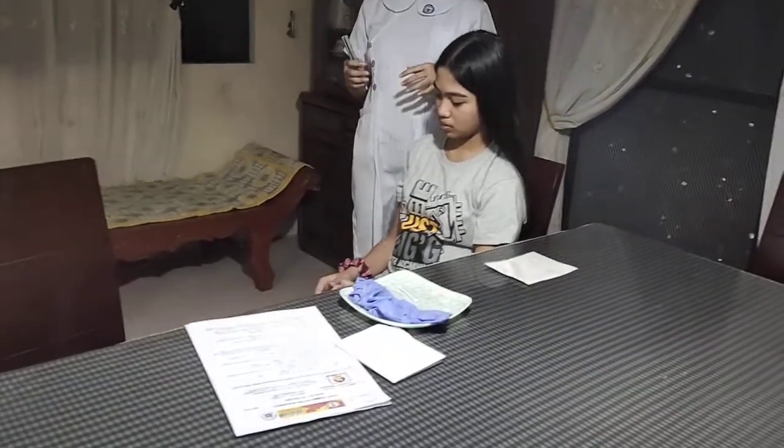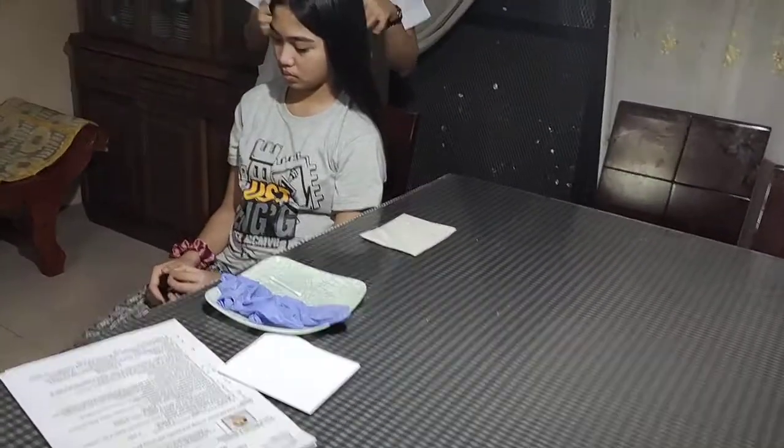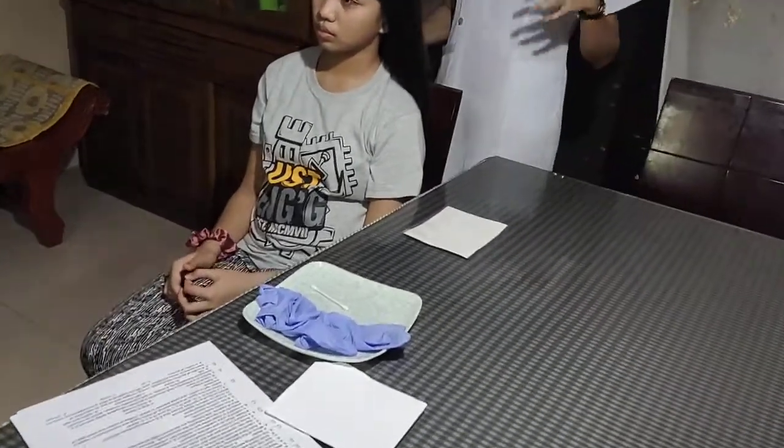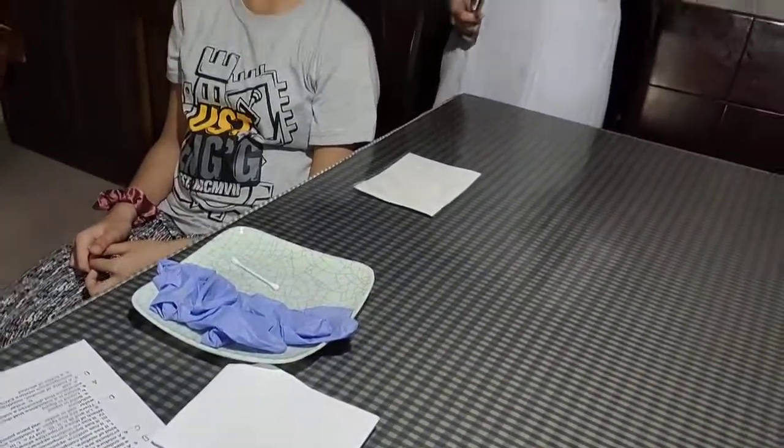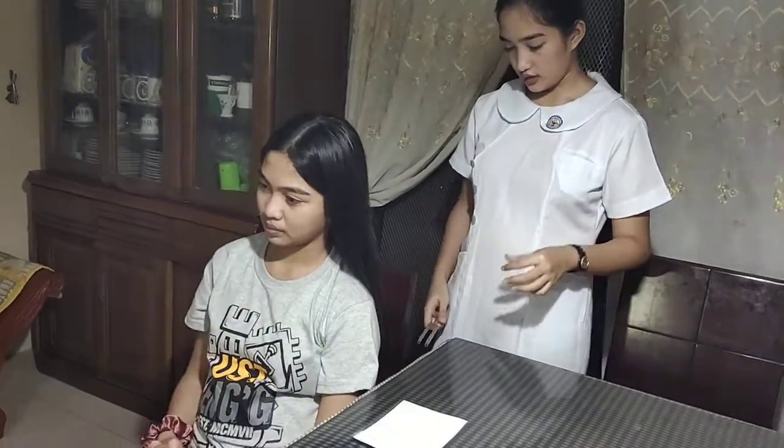So next one, we will now perform Rinne's test to compare ear conduction. To do this, we will now use the tuning fork. So we will now ask the client to raise the hand if you don't hear the sound. Okay, Ma'am? We will pound the tuning fork to the mastoid process at the back of the ear to test the bone conduction.